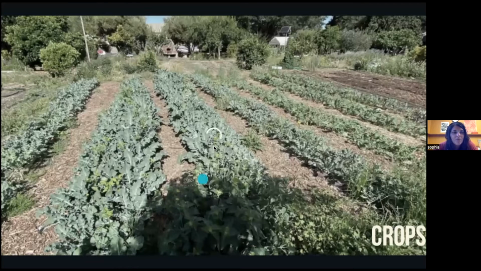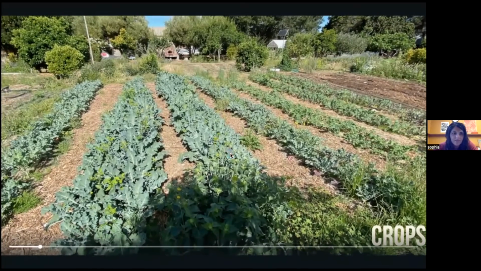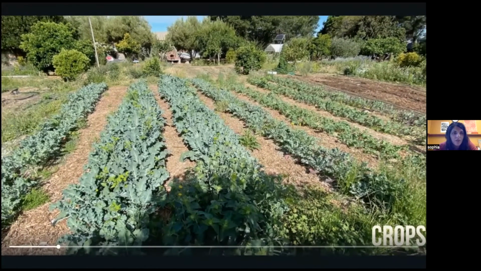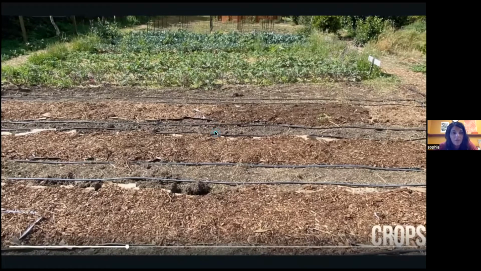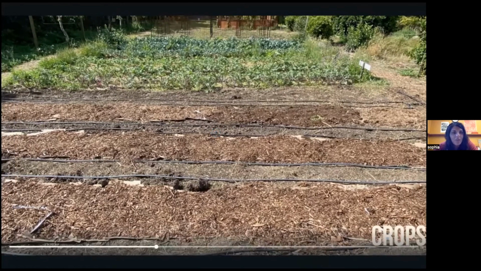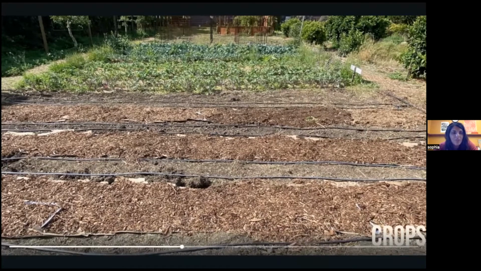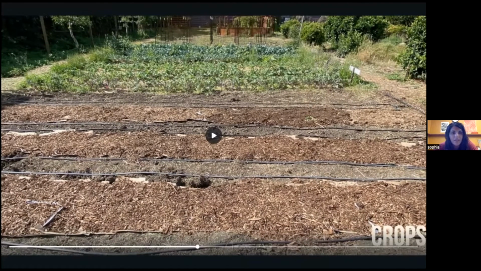As we move through the garden, underfoot, you feel the crunch of wood-chipped pathways. A few inches below the mulch, there are layers of cardboard to deter weeds and retain our precious rainwater here in California. Here we've arrived at our beautiful bluish-green brassicas, rows of broccoli and kale.